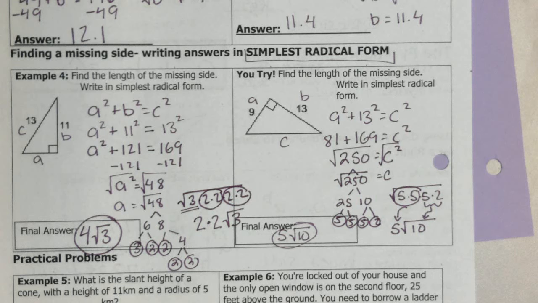So take the square root. 25 times 10 is 250. Start there.